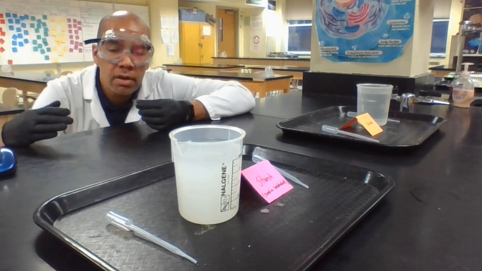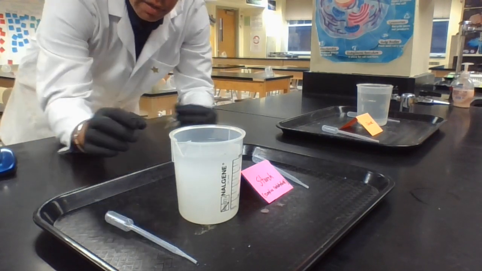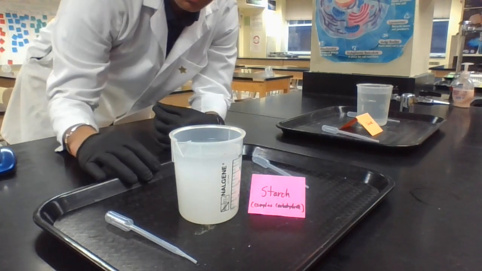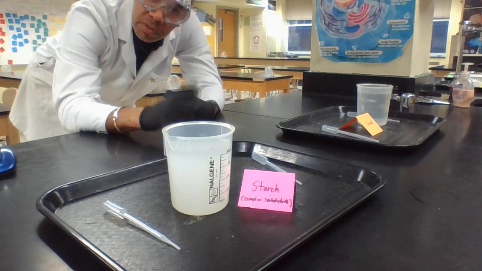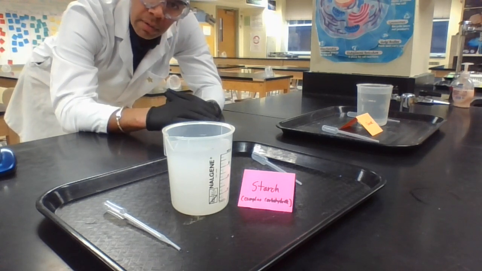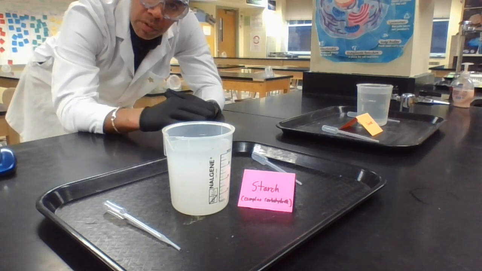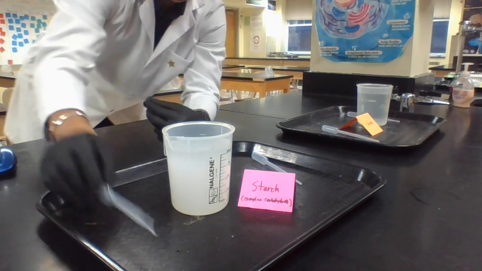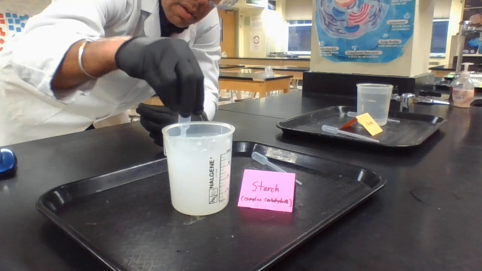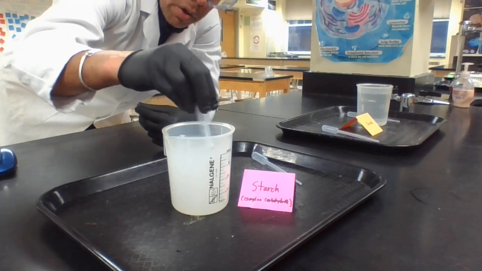Hey, back over here. So what you're going to do is, this is the starch right here. Okay, so this represents the complex carbohydrates that we were seeing in our data from the food molecules with the graham crackers yesterday. And so starch solution is going to be kind of like a cloudy water.